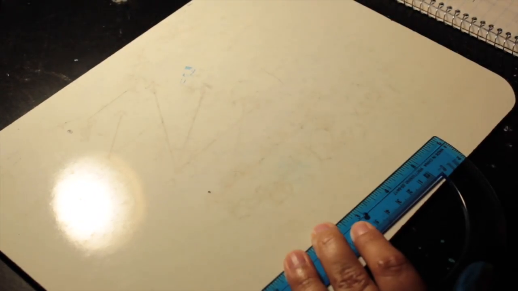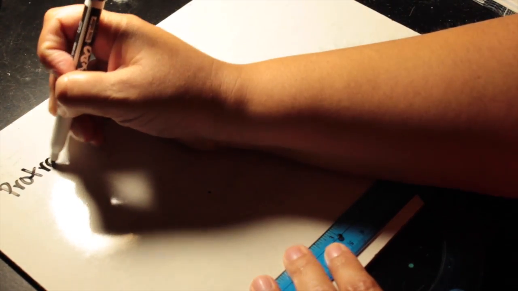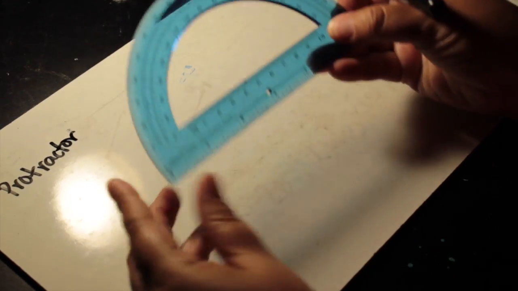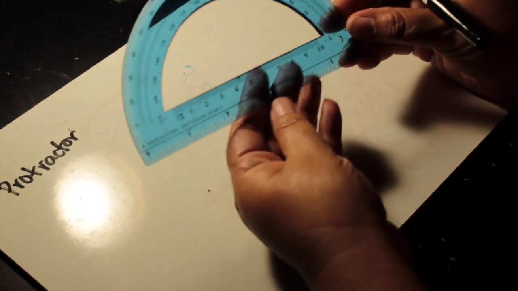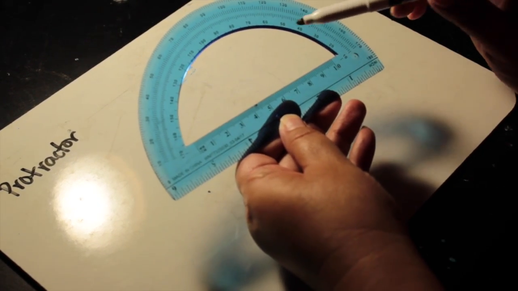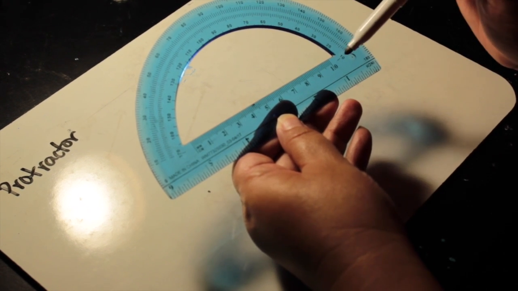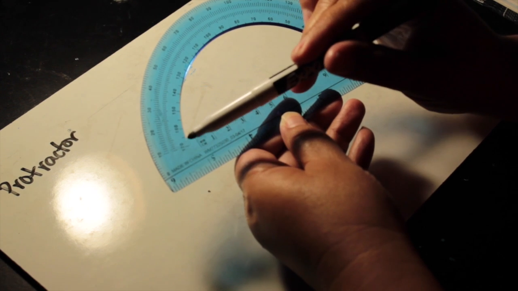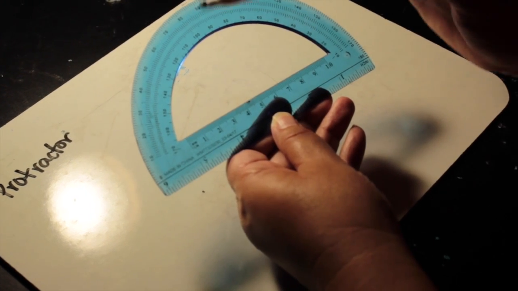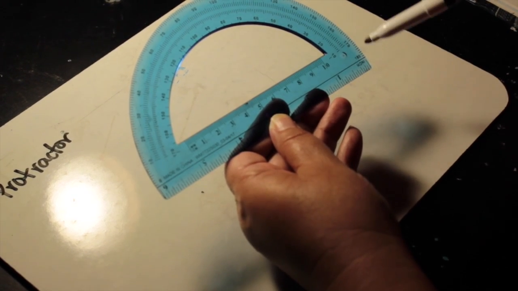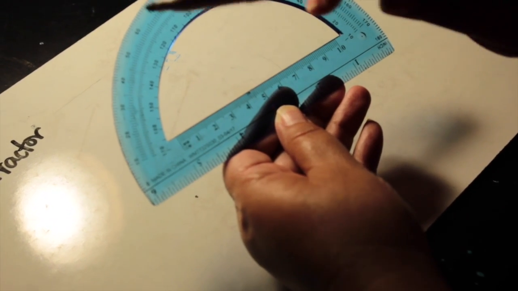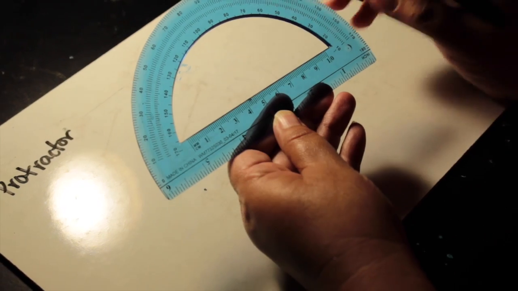The next definition is a protractor. I've actually been using my protractor. It is this little thing right here, and it's used to measure angles. We see here that the angles on the inside are the degrees. It goes from 0 to 90, all the way to 180 over here. On the outer edge, you also see 0 to 90 and all the way to 180 on the top side, so that you can measure the angles depending on which way they open.